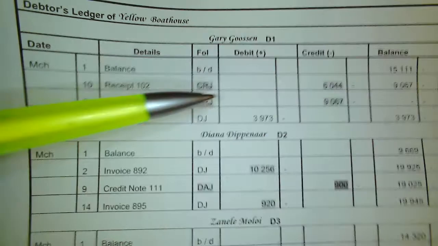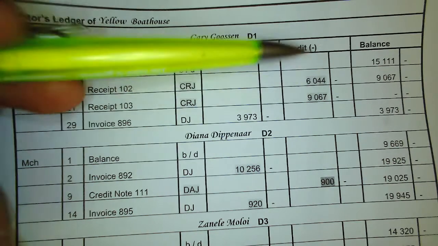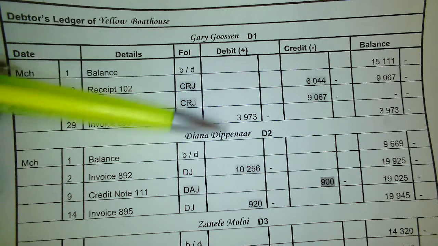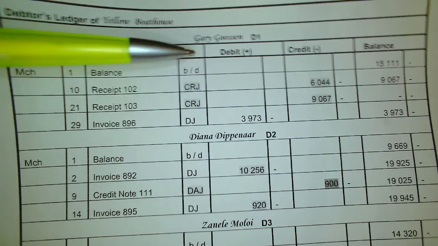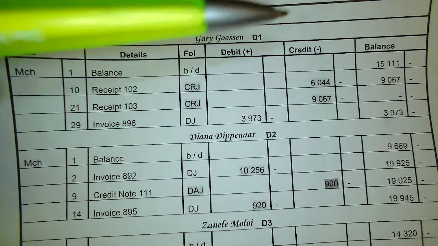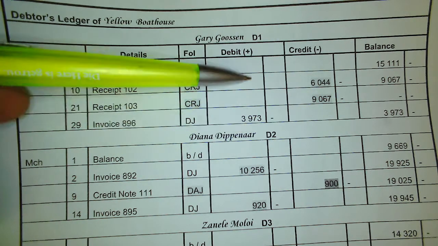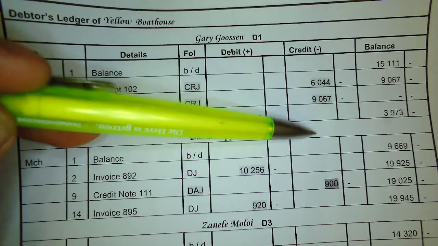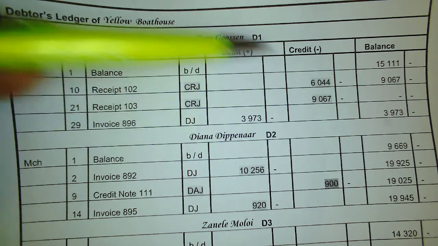Okay, so why are the minuses on the credit side and the pluses on the debit side? Because a debtor is an asset, and assets increase on the left hand column and decrease on the right hand column. Okay, so that's what happens in the account.